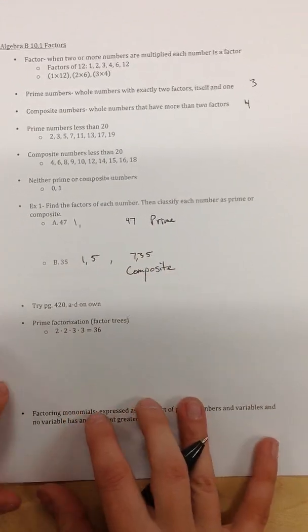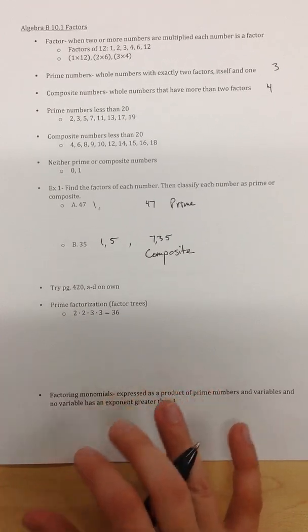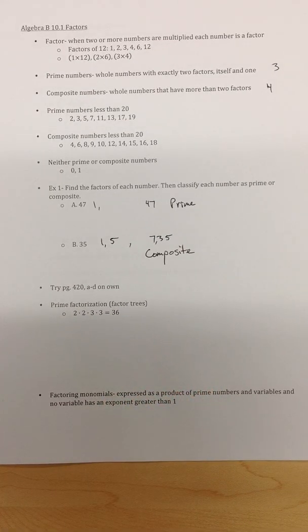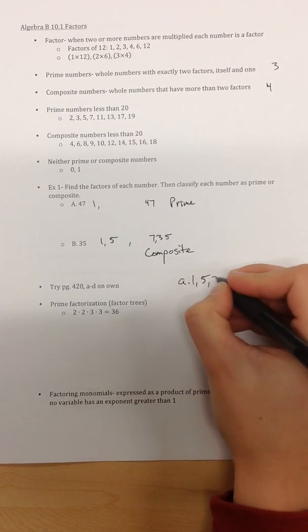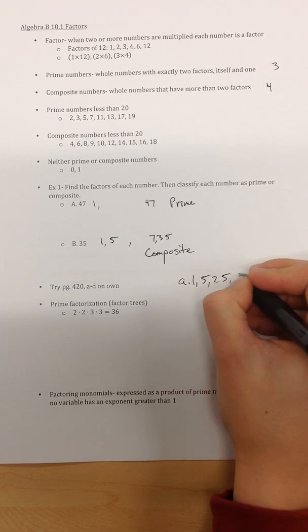Alright, so on page 420, try out A through D, and then I'll give you the answers for those. So, A, they got, for their factors, 1, 5, and 25, which would make that composite.